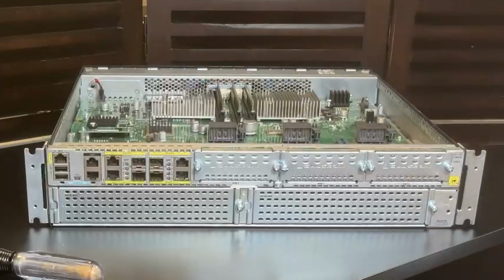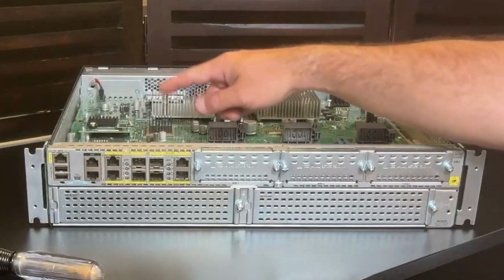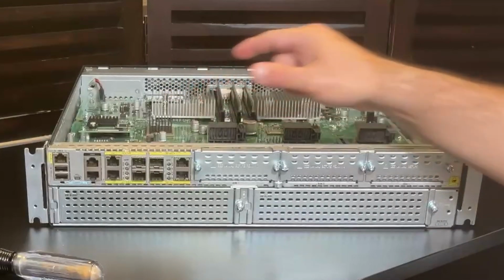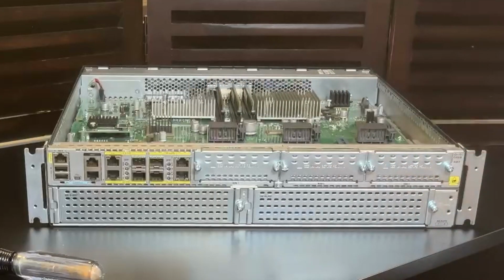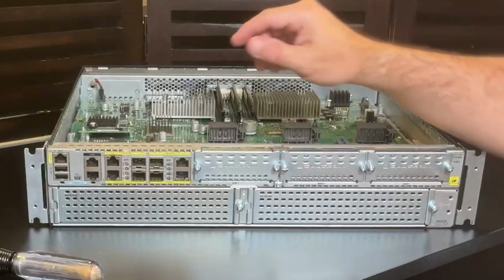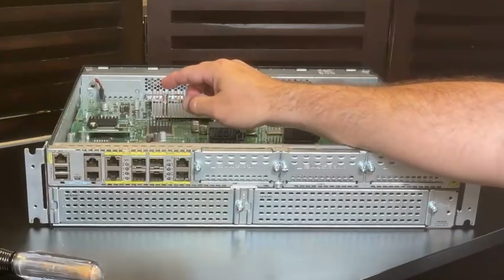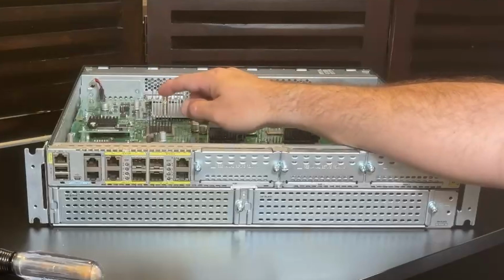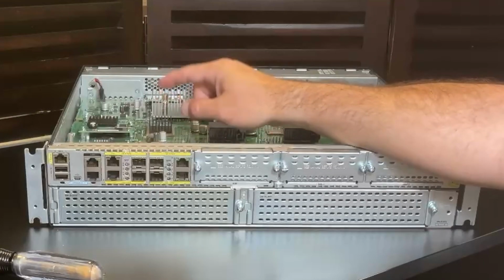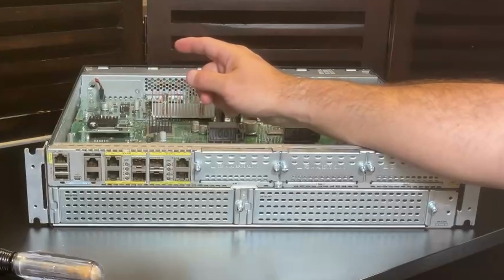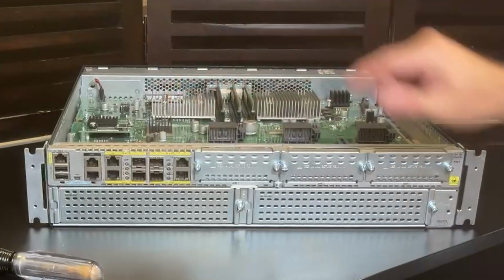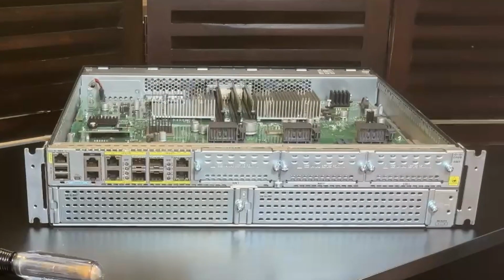That is a PVDM4 module. Now, the PVDM module stands for Packet Voice Digital Signal Processor Module. Now the PVDM is used for voice services. So this can either be used for voice T1s for PRIs and CAS T1s. It can also be used for other voice services on the router. So it can be used for things like transcoding or MTP, media termination point. It can be used for conference bridges. So any kind of voice resources that you might need on a router, that's what a PVDM can be used for.